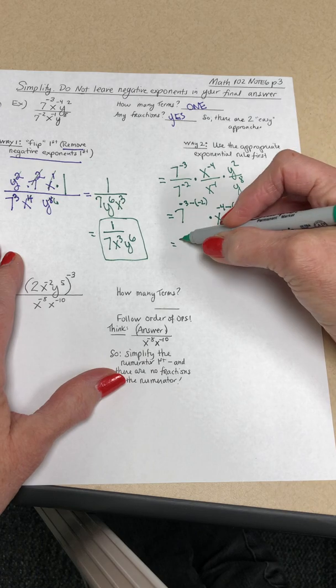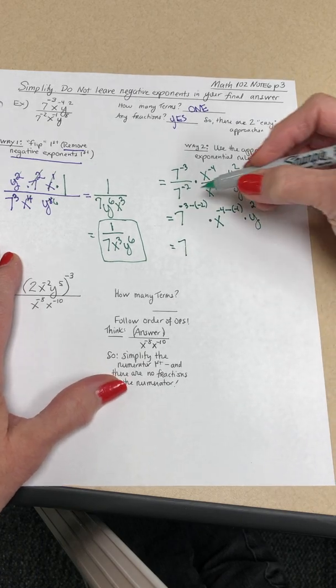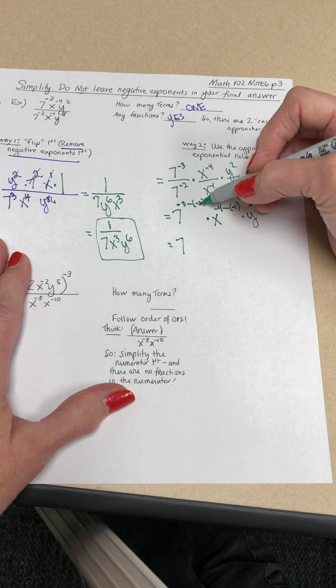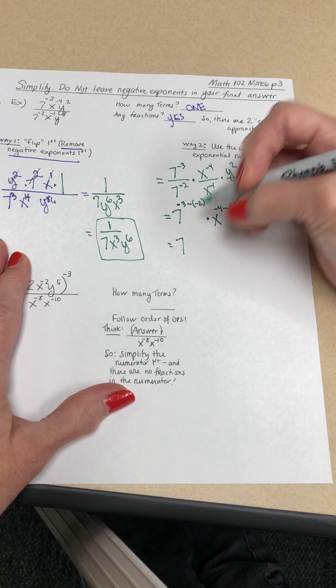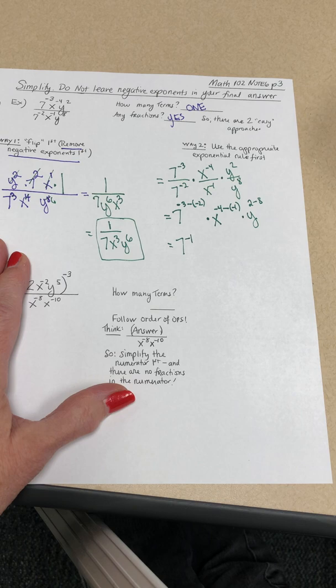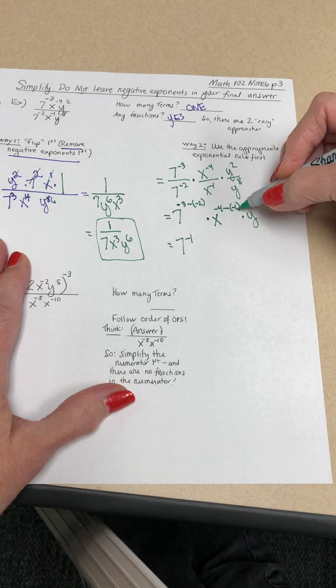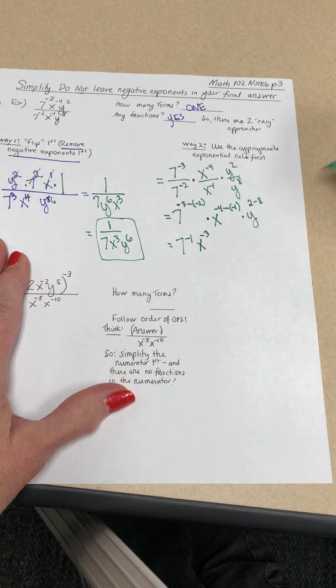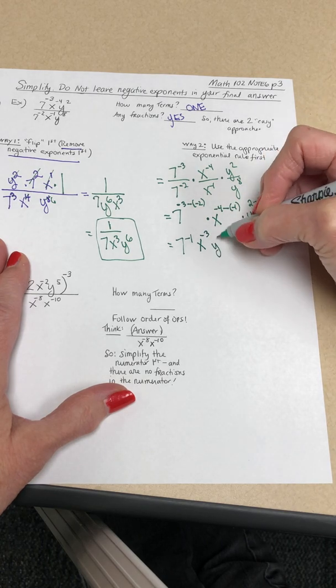And so this is going to be 7. Now I'm not going to write this down, I'm going to do it in my head. The double negative is plus 2. So negative 3 plus 2 is 7 to the negative 1st. Negative 4 plus 1 is x to the negative 3rd. And y to the negative second.